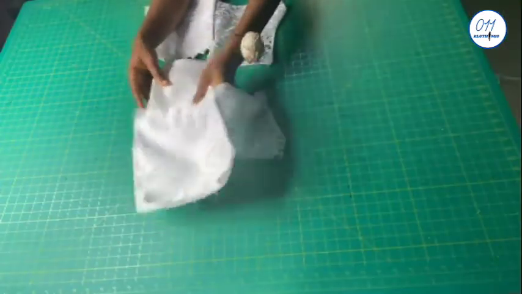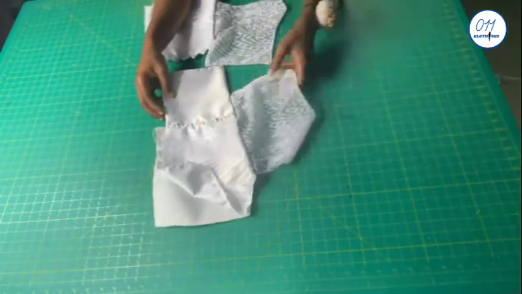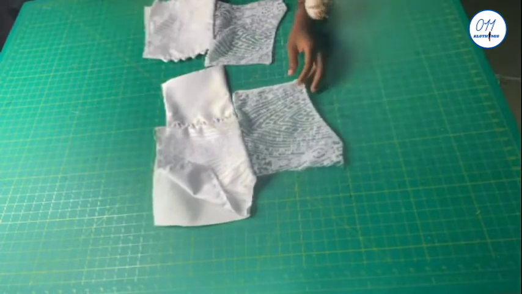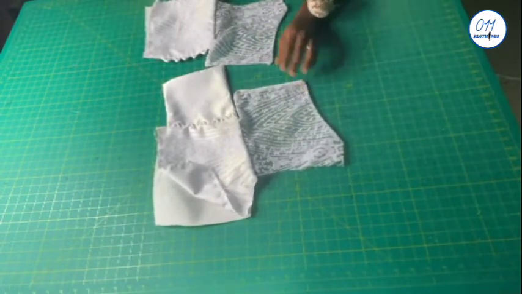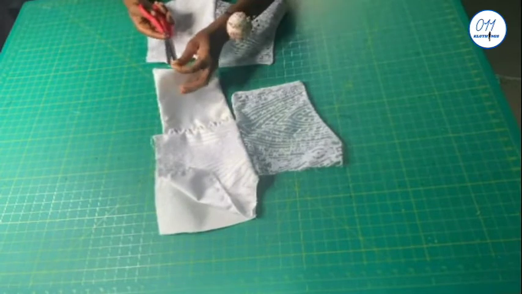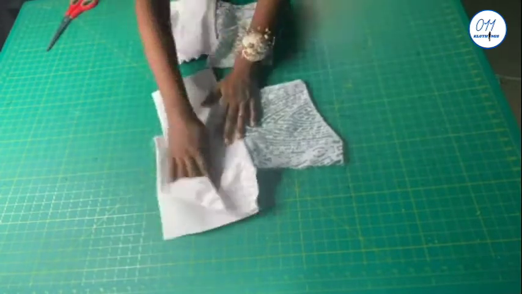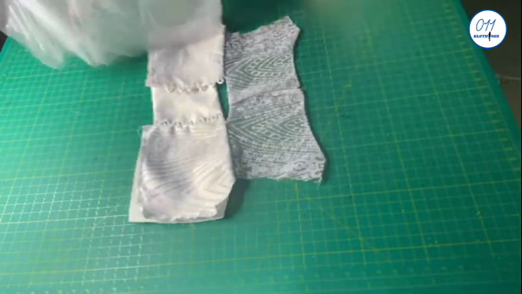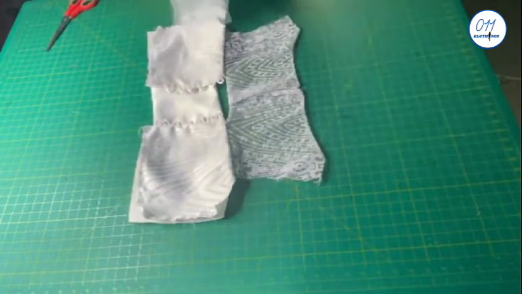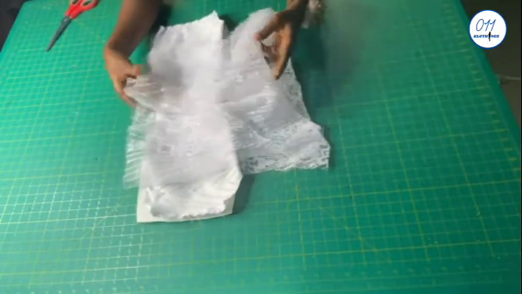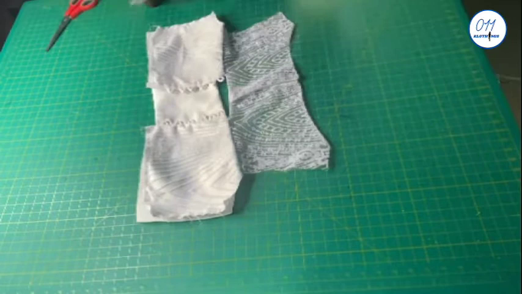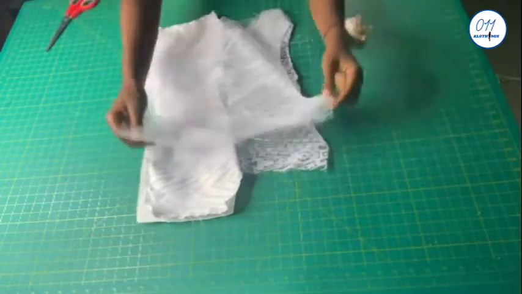So these are the back pieces for the wedding dress that I'm making. I have a tutorial on my channel on how I achieved this. Its link will be above and in the description box below. I will now place this front piece on top of it like this. Right sides will be together.